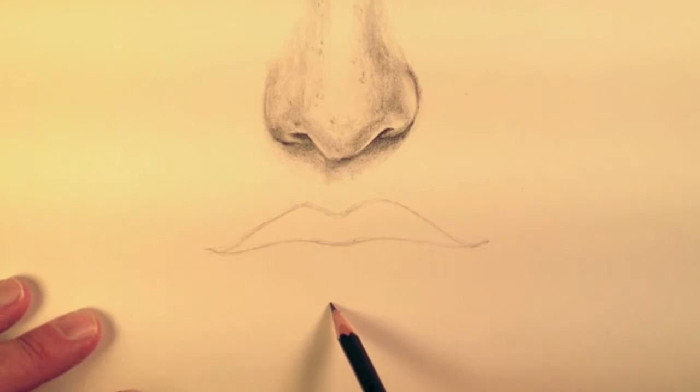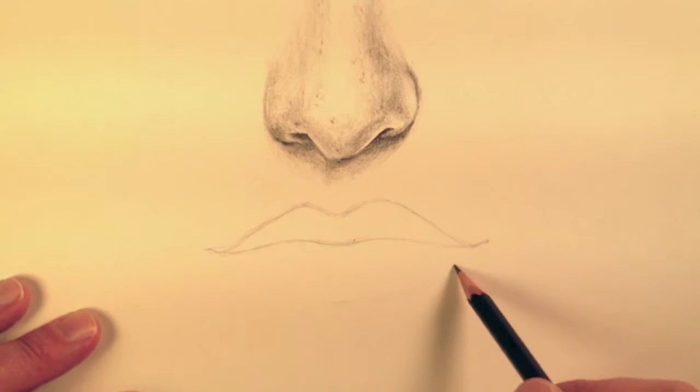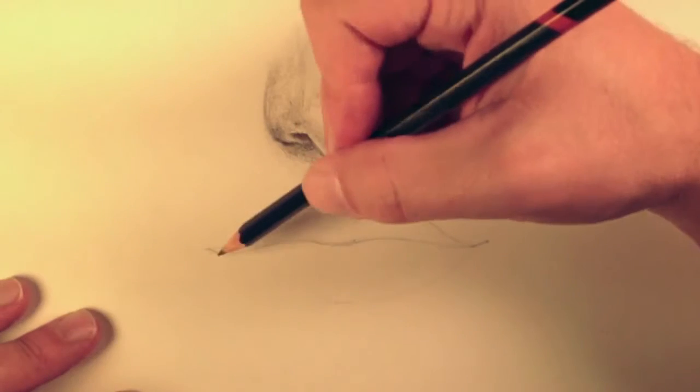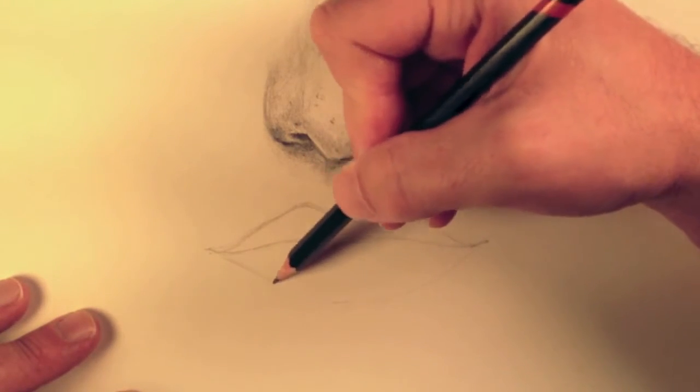Once we've defined the top lip, we can begin to work on the bottom lip. In this case, I'll start from the middle and work my way to the edges. For most people, the bottom lip is going to be slightly thicker than the top lip.